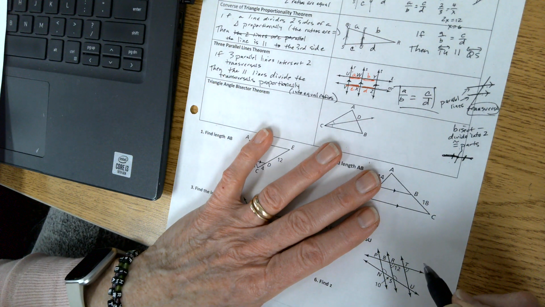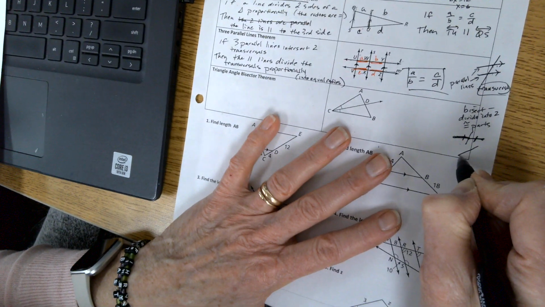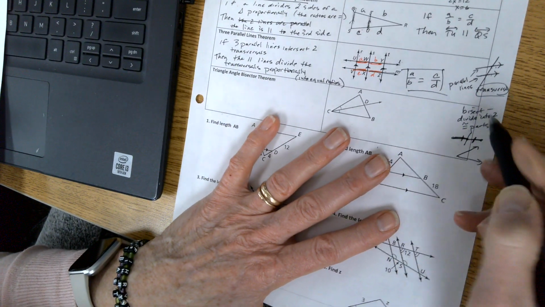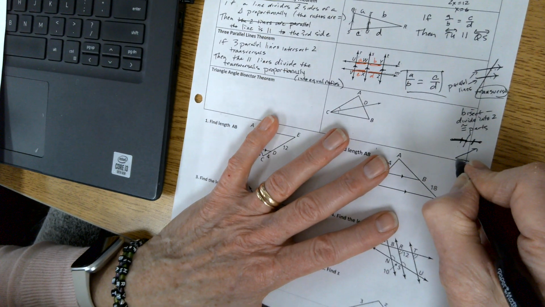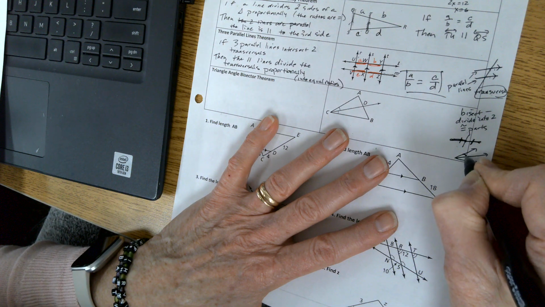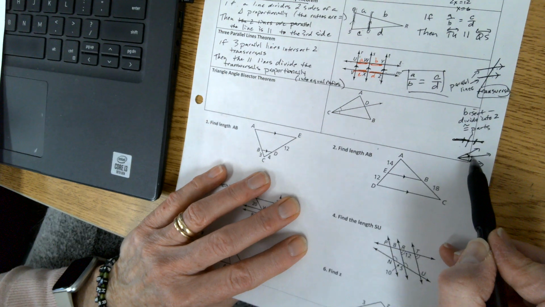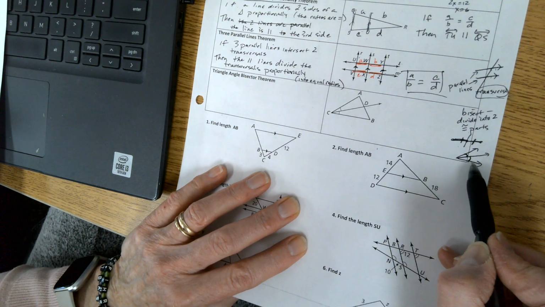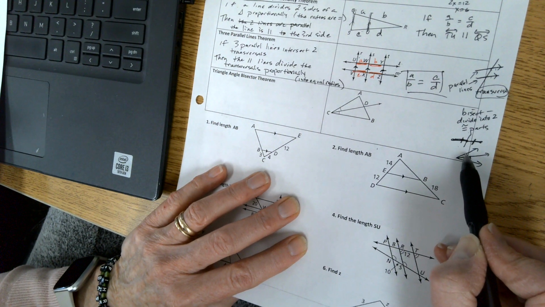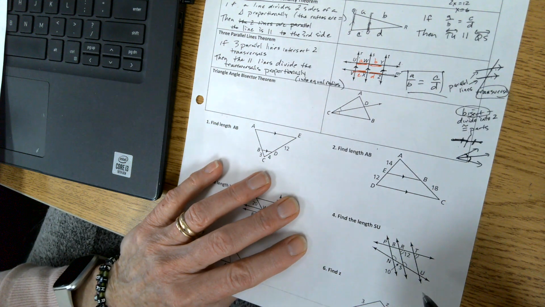If I bisect an angle, which is what we're going to do, I'm dividing it into two congruent angles. Those arcs are saying these two rays are opened the same amount as these two rays. This angle and this angle are equal because we're bisecting the angle.